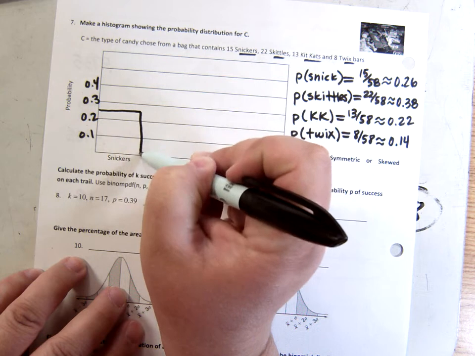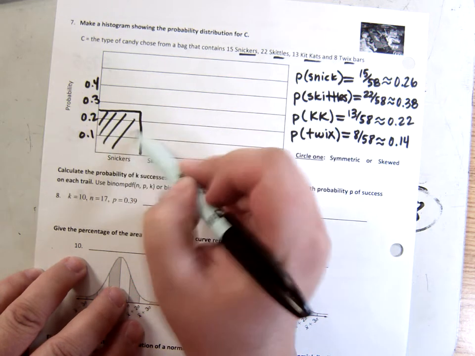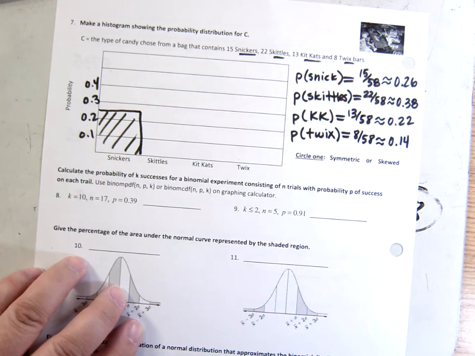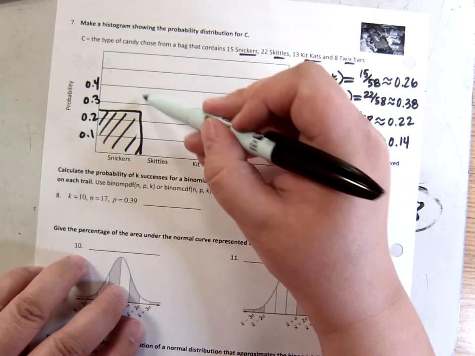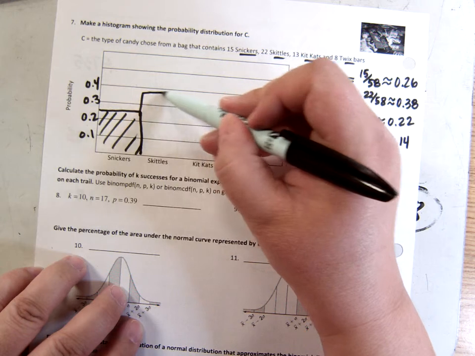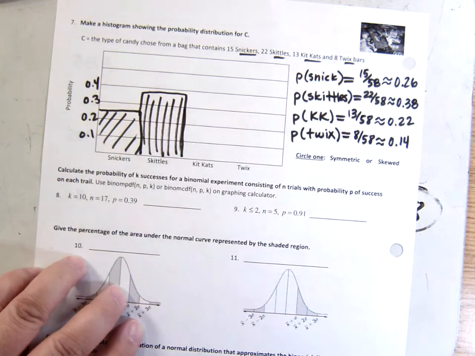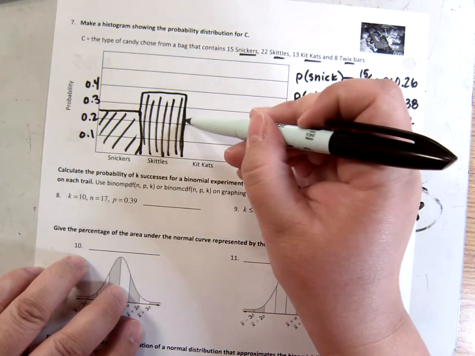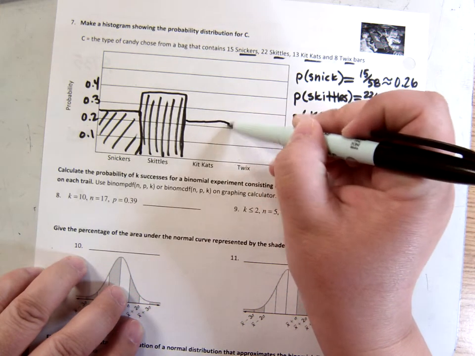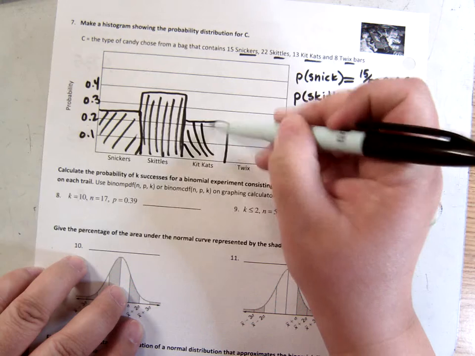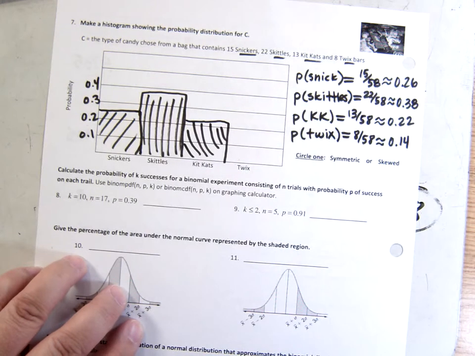Could have gone a little higher maybe. There's my Snickers probability. Skittles, 0.38, goes all the way up here. Kit Kat, 0.22. And Twix, 0.14.